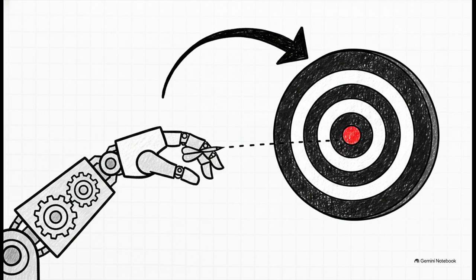Think of it like learning to throw darts. Every single throw gives you feedback, and you subtly adjust your aim based on where the dart landed. Through a mathematical process called backpropagation, the model incrementally gets better and better.